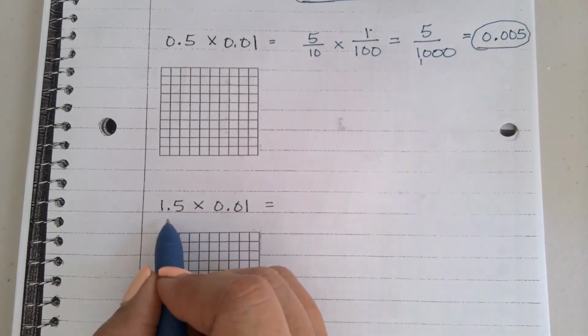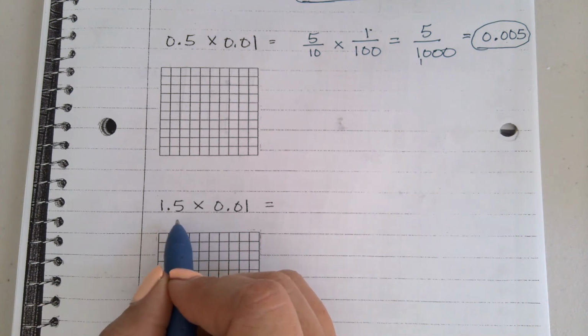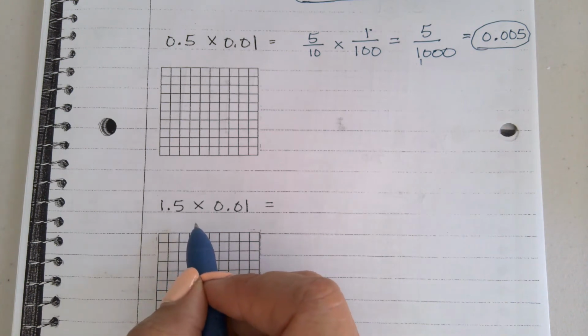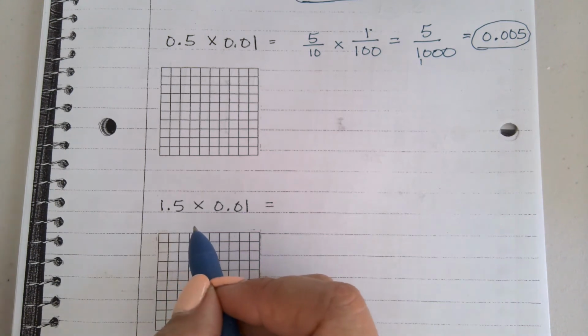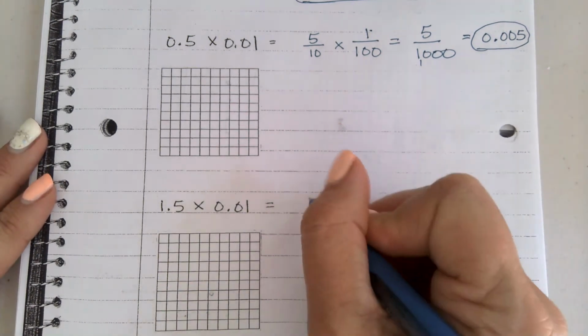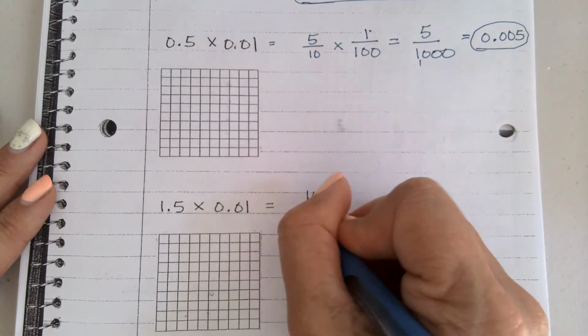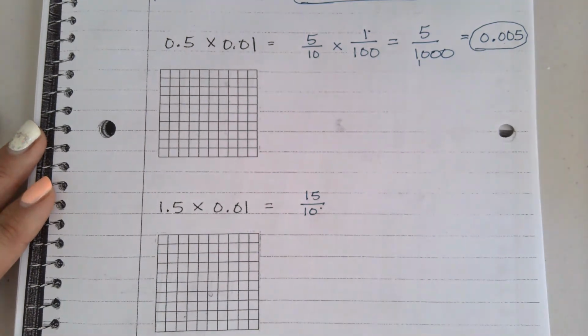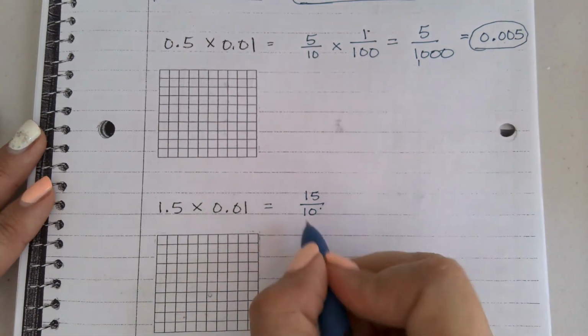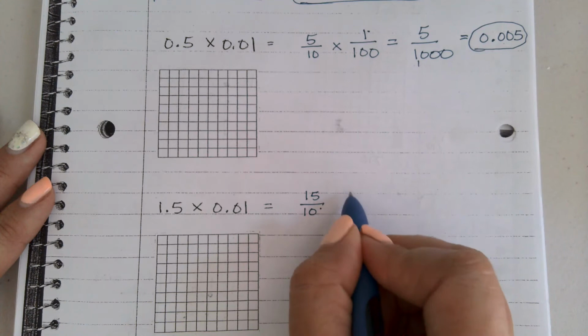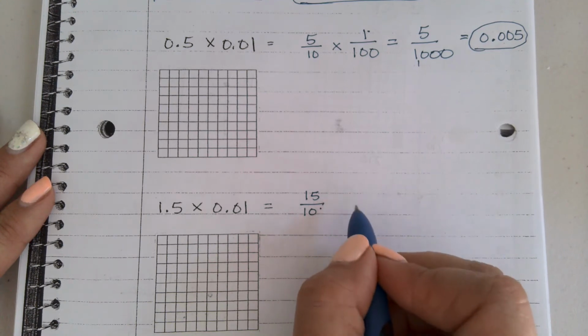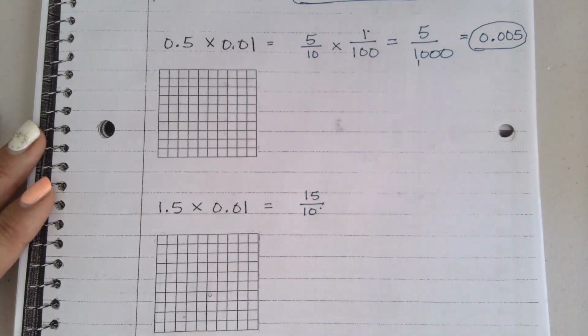What would 1.5 or 1 5/10 be if it were a fraction greater than 1? It would be 15/10 because it has to be a fraction greater than 1. How many times will 10 go into 15? Once. What's left over? 5/10, right? So 1 5/10.